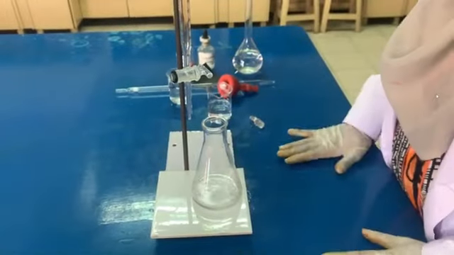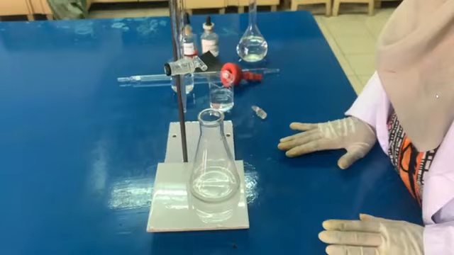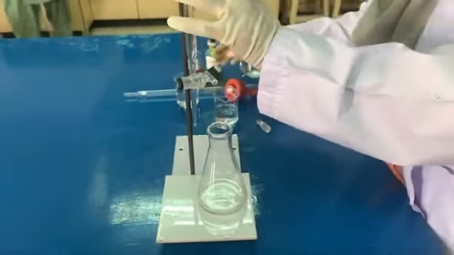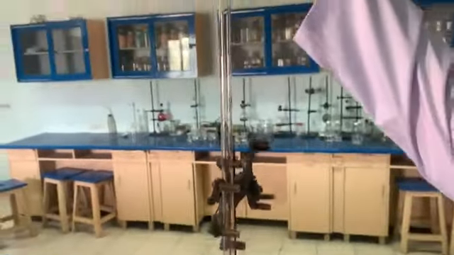Now it depends on us which indicator we are using. The color of phenolphthalein in sodium hydroxide. First, we will run hydrochloric acid and then we will add the indicator here. We will run the hydrochloric acid.